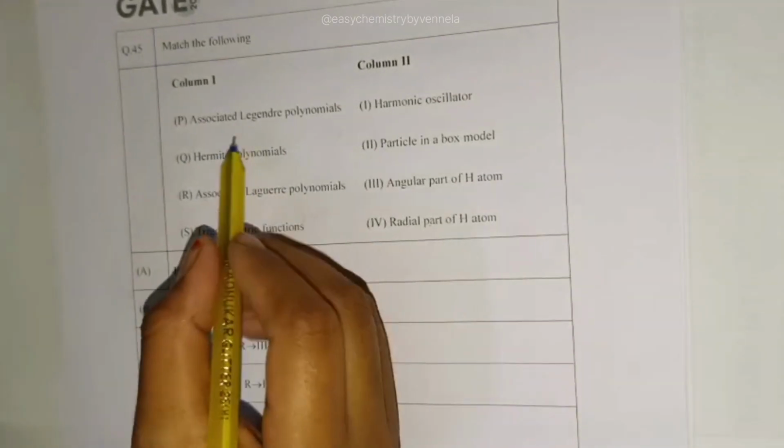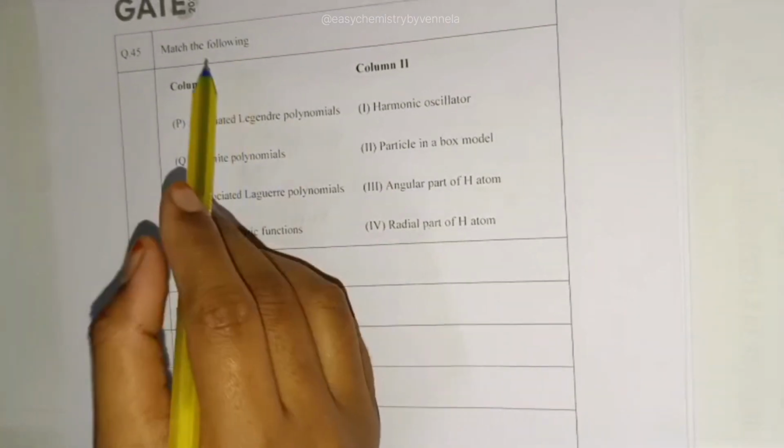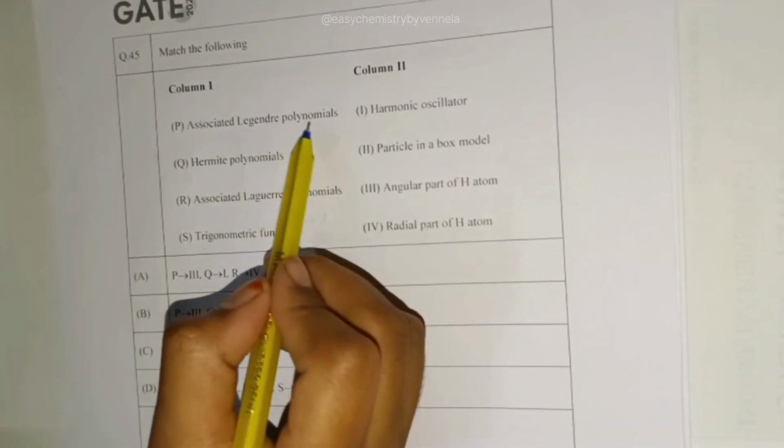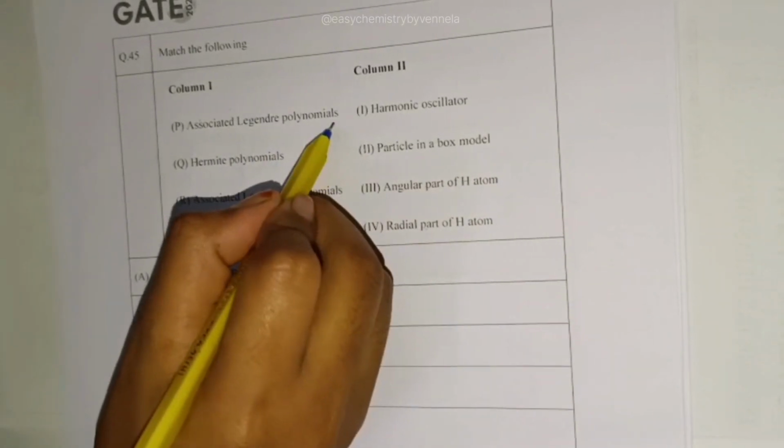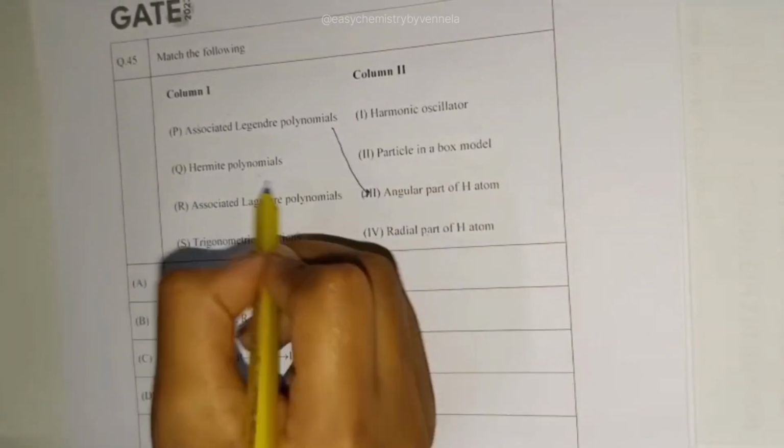Next question. Match the following. Associated Legendre polynomials is the angular part of the hydrogen atom.